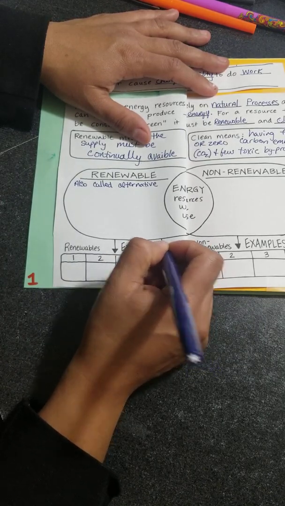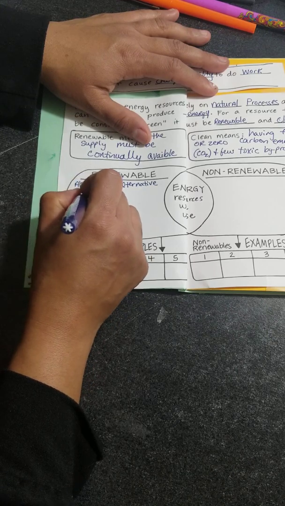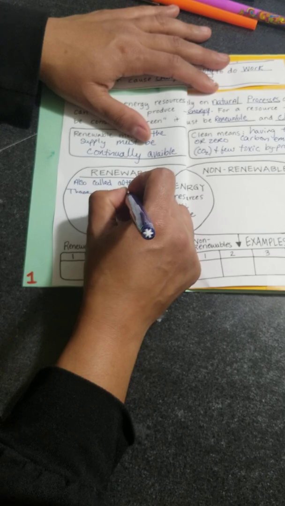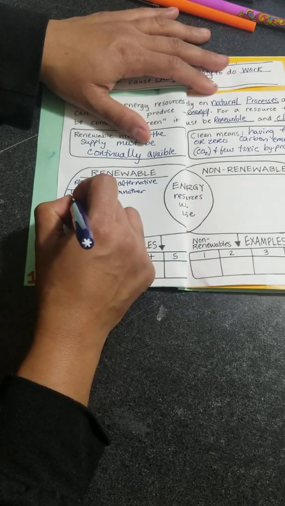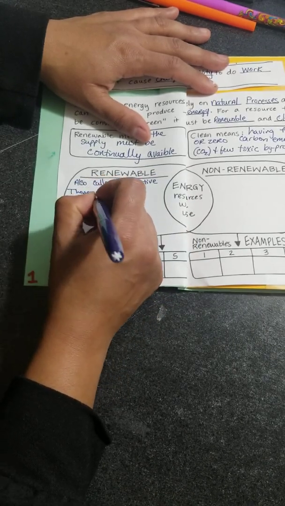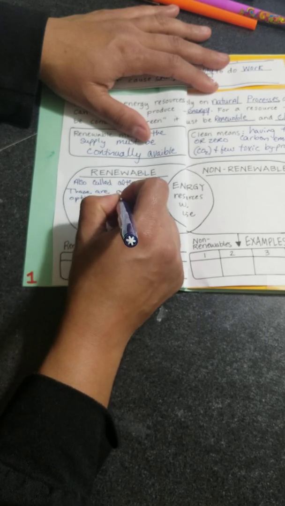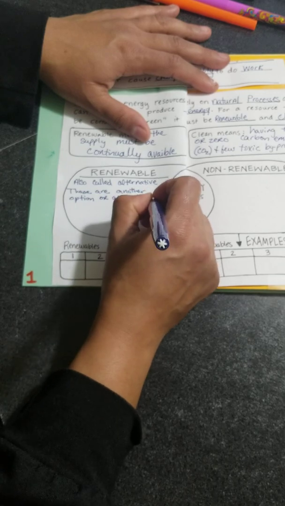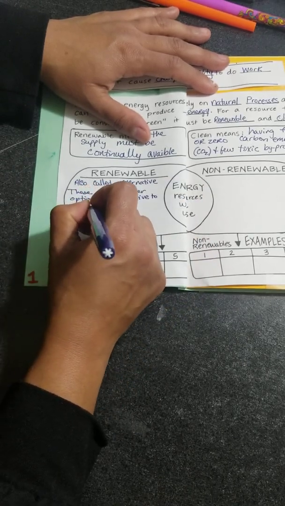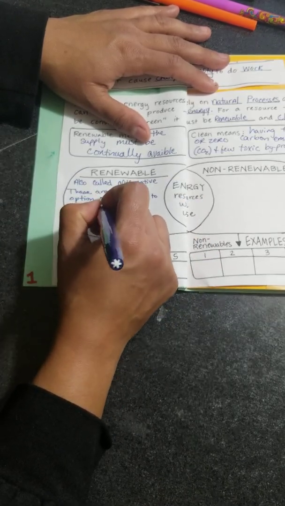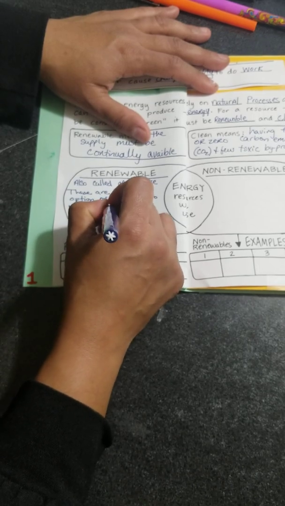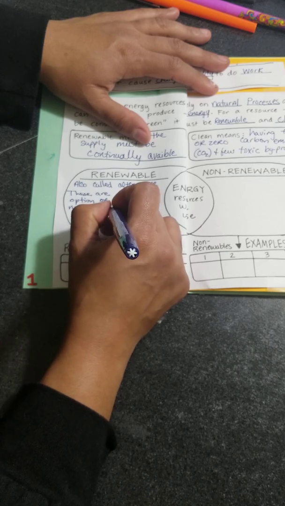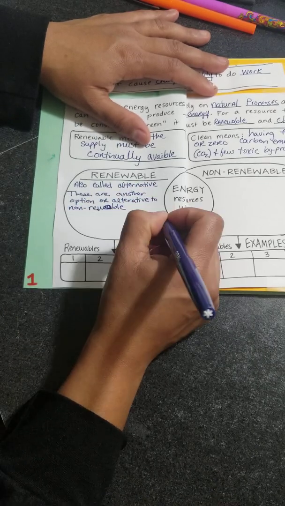These are another option or alternative to non-renewable.